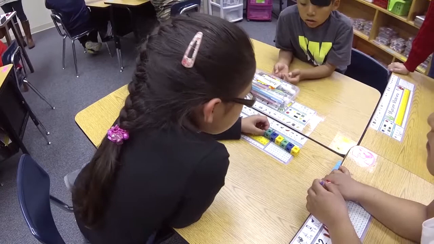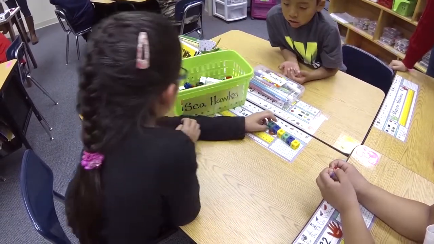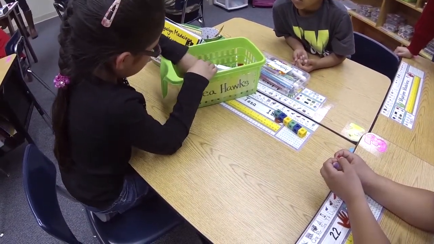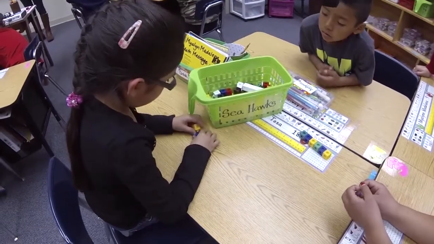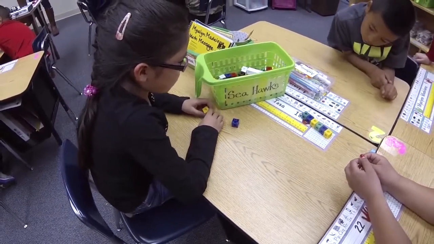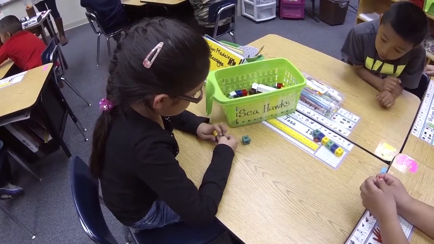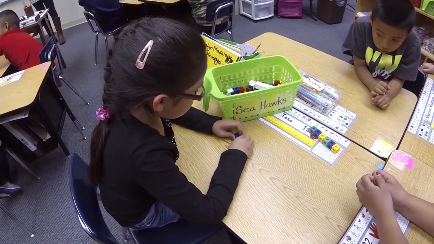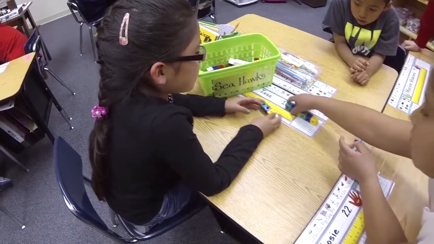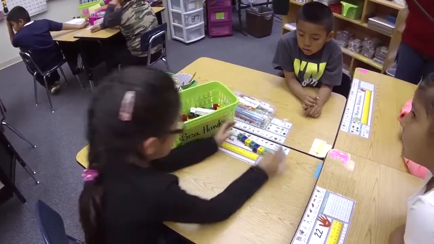Can you show me your last unit with your cubes? Now, do you agree you guys have 3 units? Yes. Okay, minions.